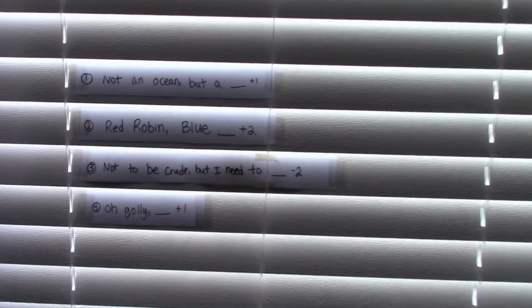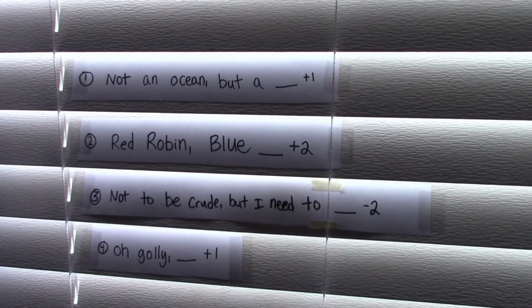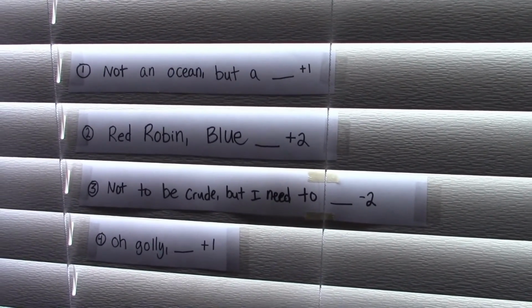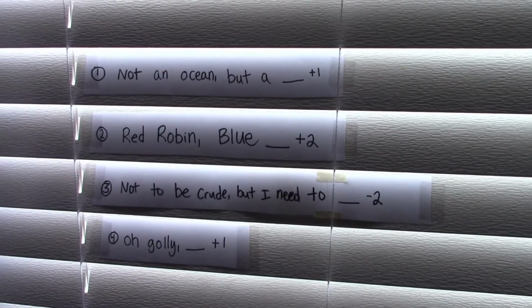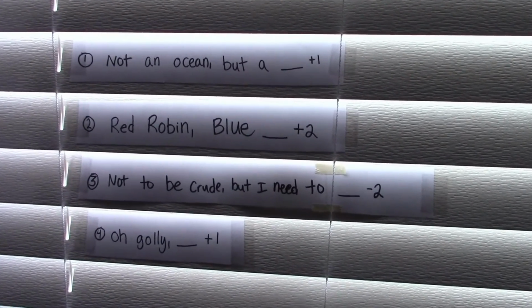So this is our first clue. Not an ocean, but a blank, +1. Red robin, blue blank, +2. Not to be crude, but I need to blank -2. And oh golly, blank +1.